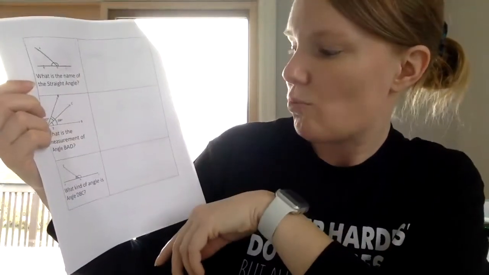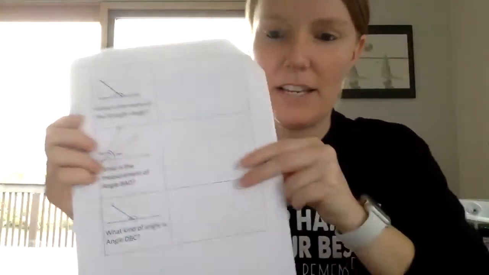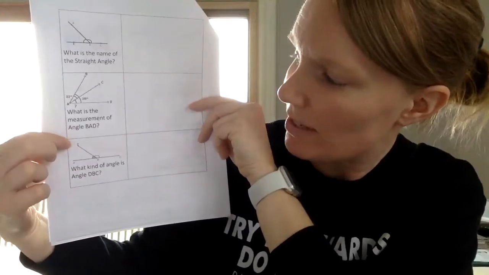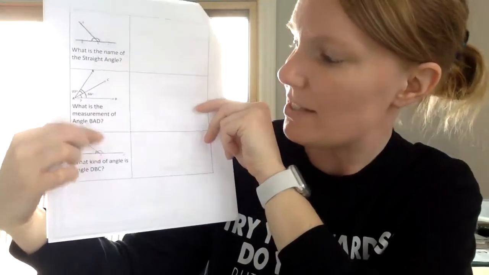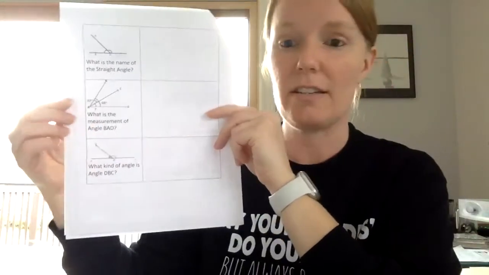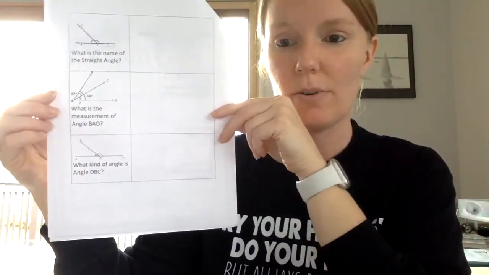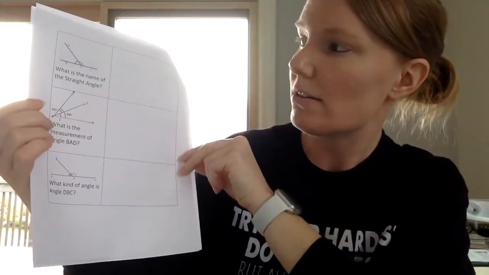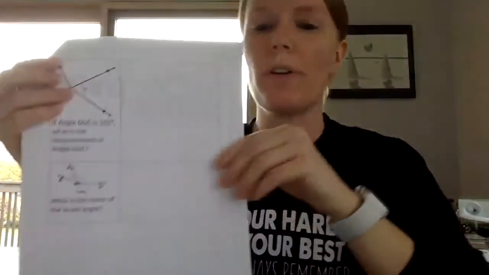Okay, and then what kind of angle is angle DBC? So take a look. I can see DBC is this big angle. So again, you're going to decide, is it acute, obtuse, right, or is it a straight angle? Okay, 2 more.